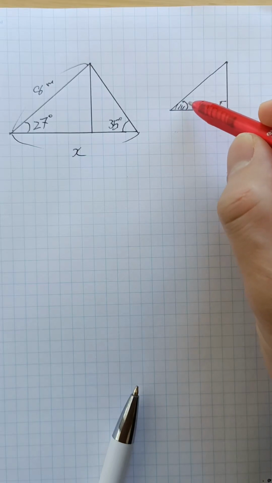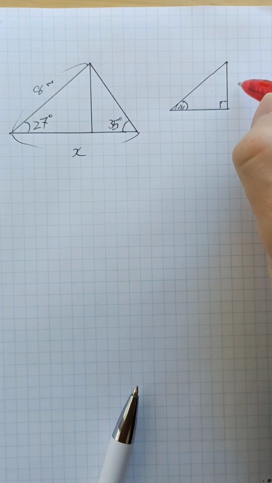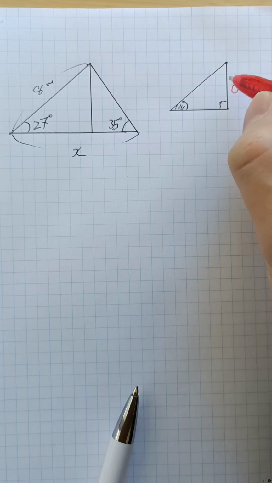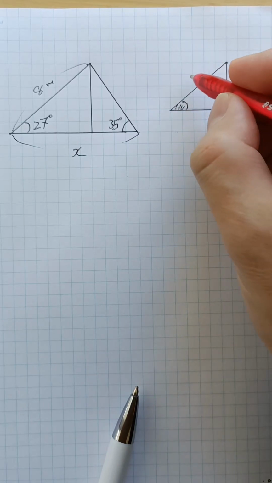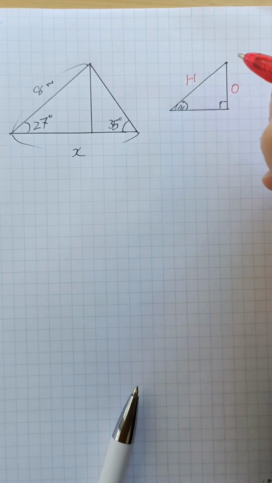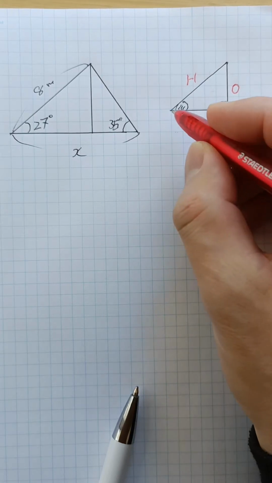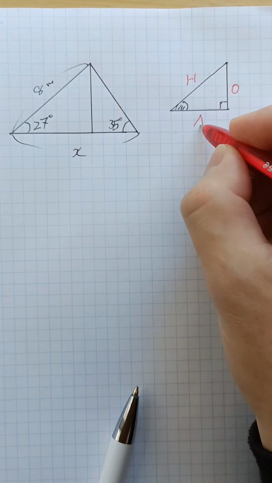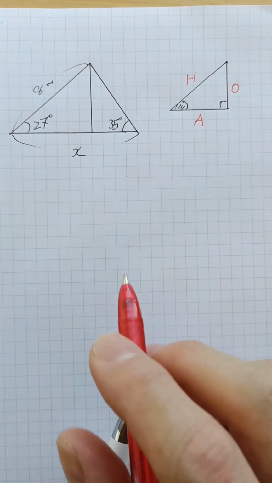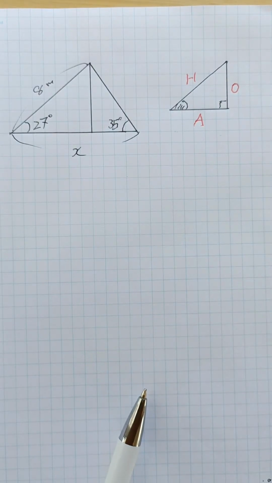Okay. This side is opposite to the angle, so it is the opposite, which is O. And the longest side is called the hypotenuse, so we label it H. And the side next to the angle is A, adjacent, okay? Then we say SOHCAHTOA.